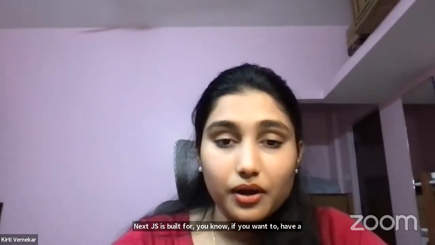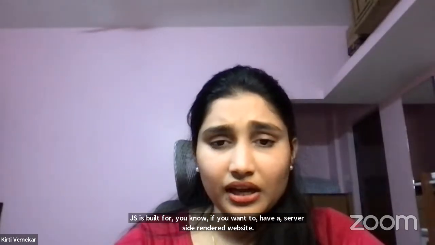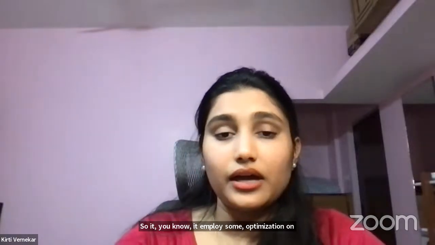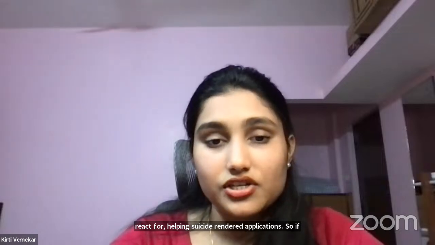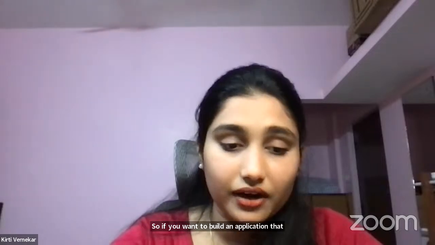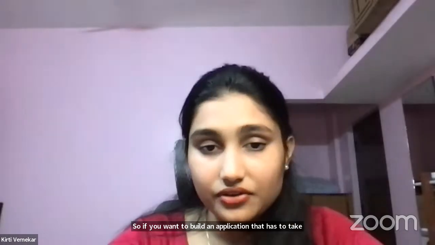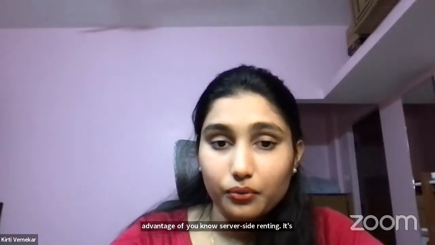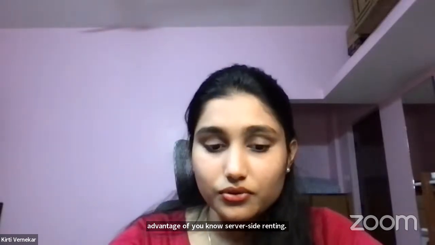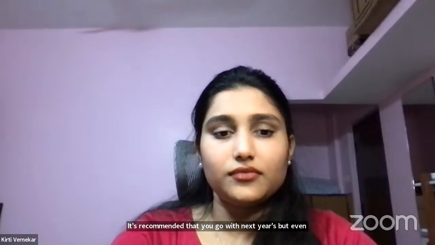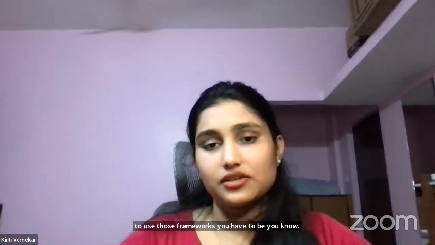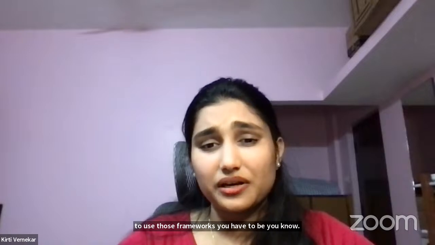So it employs some optimizations on top of React for helping server-side rendered applications. So if you want to build an application that has to take advantage of server-side rendering, it's recommended that you go with Next.js. But even to use those frameworks, you have to be well equipped with React as a framework. So I wouldn't say any framework is better than the other just by the technology itself.